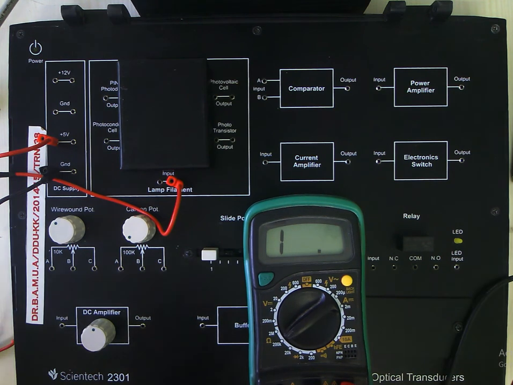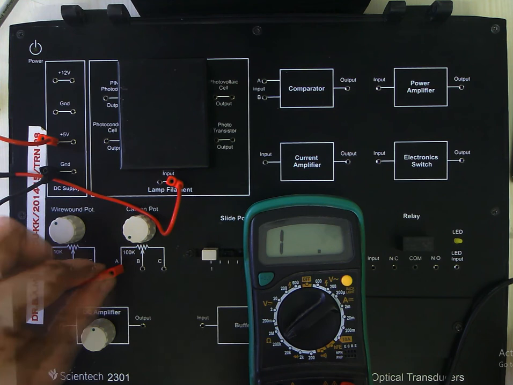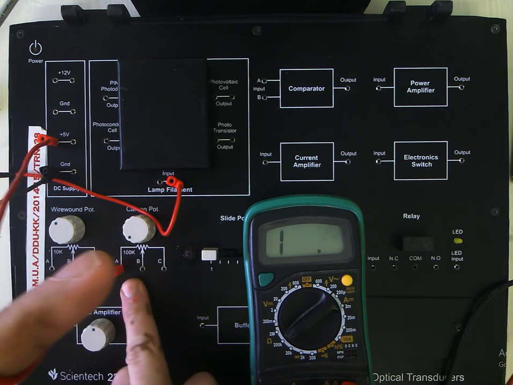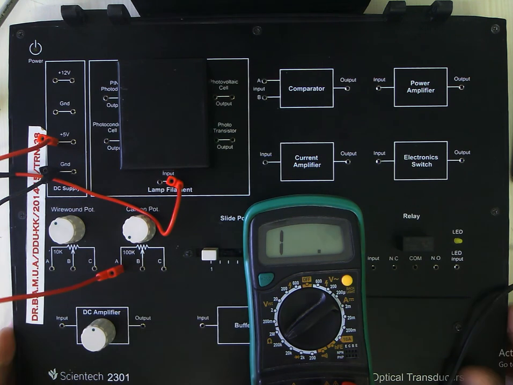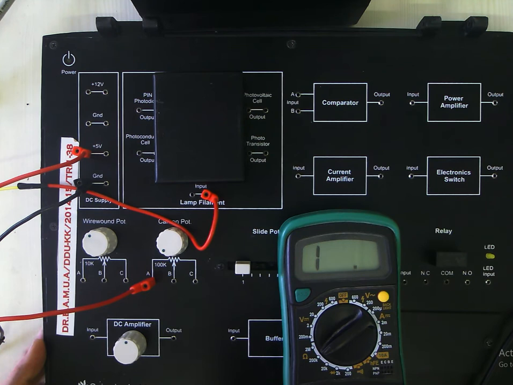Okay, so I will be connecting the 5 volt pin here to this point, so that this point is right now at 5 volt when we connect the supply.